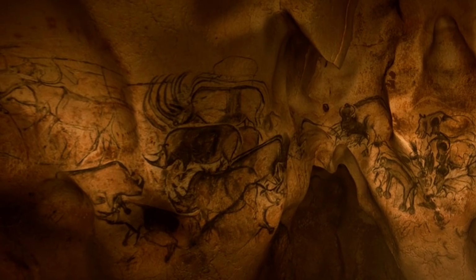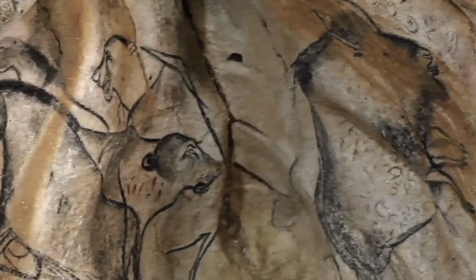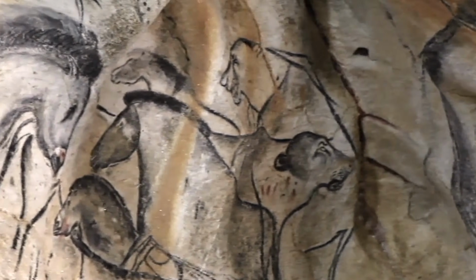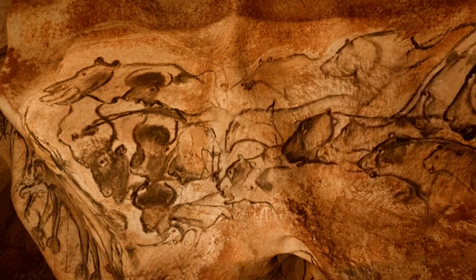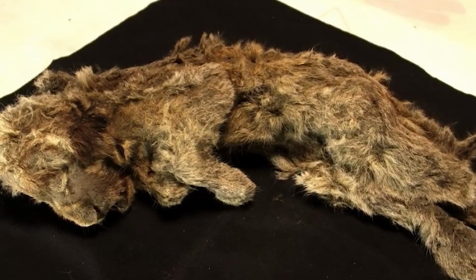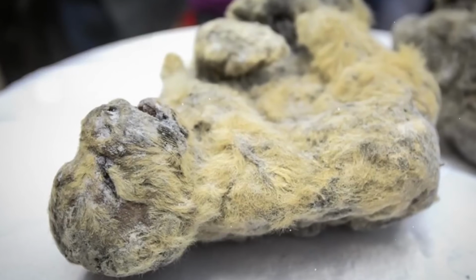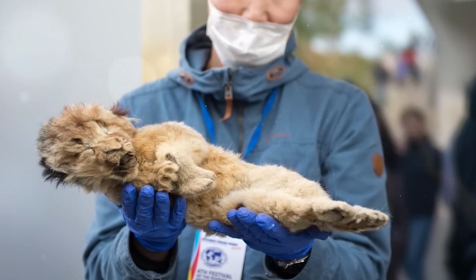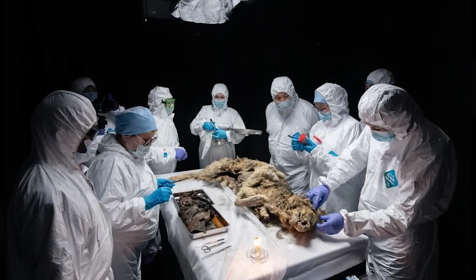In addition to the bones of this animal, scientists studying it have detailed primitive drawings on the walls of caves. You can also learn what this beast looked like from the bodies of 4 lion cubs found in permafrost, which are very well preserved. We talked about them and other animals discovered in permafrost in detail in one of the previous episodes.